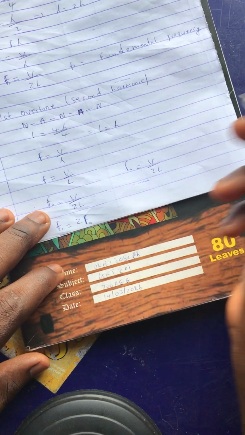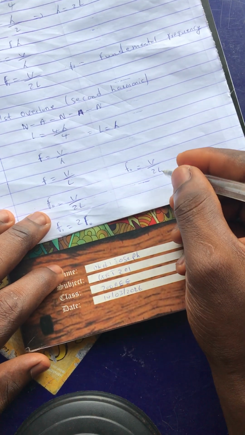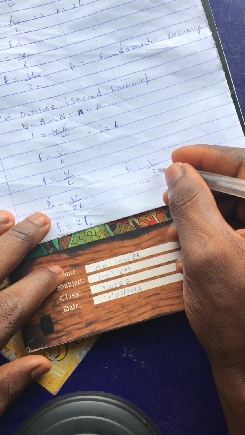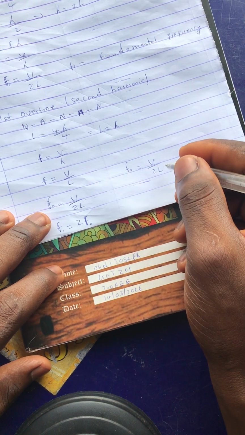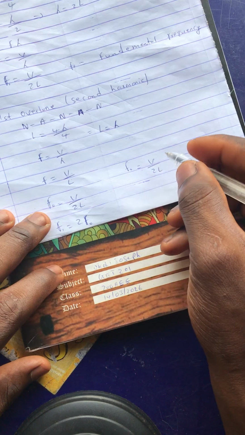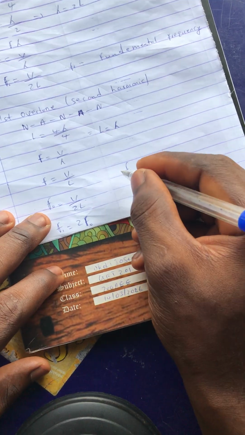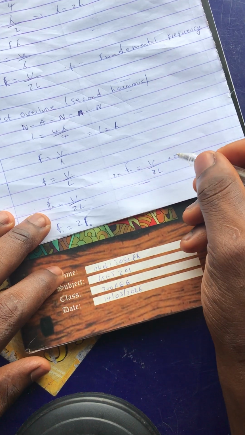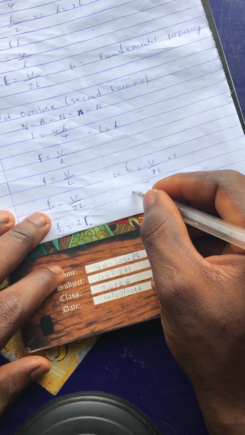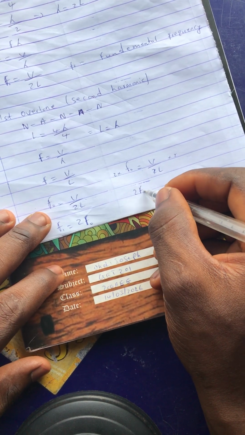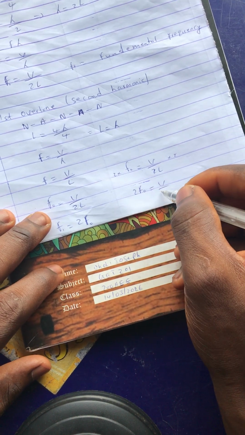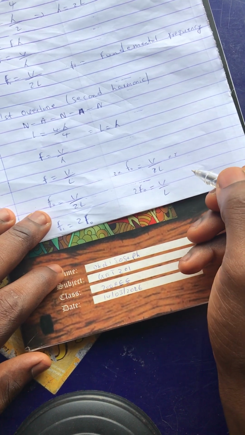Therefore, you just multiply both sides by 2, so these two cancel. So now we have 2 F naught equal to V all over length.